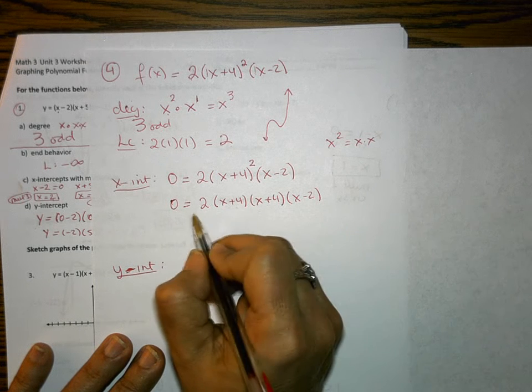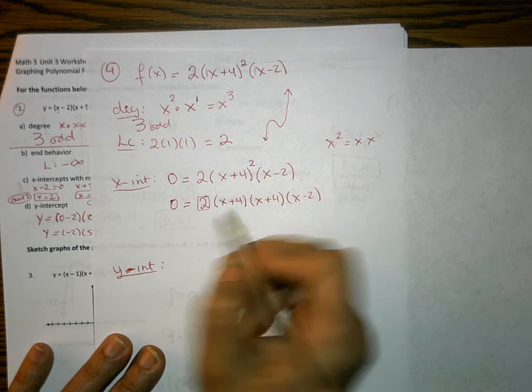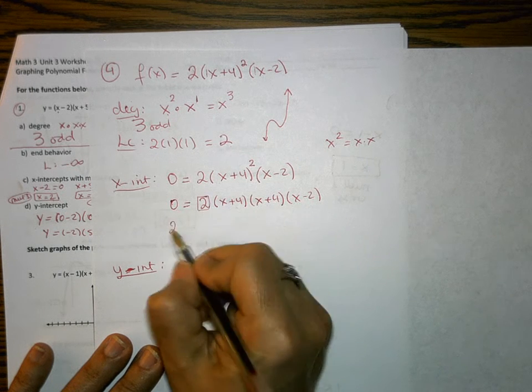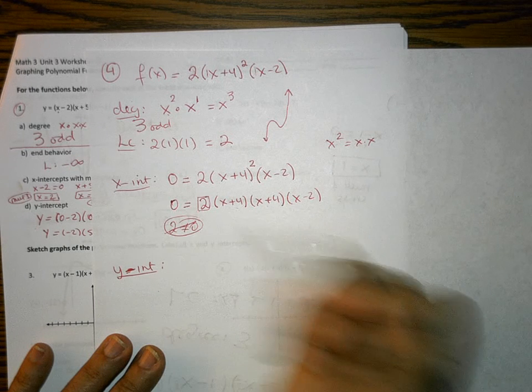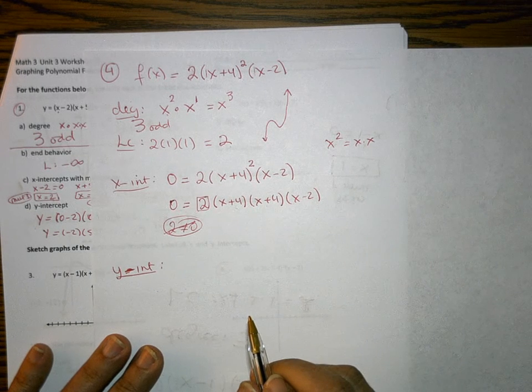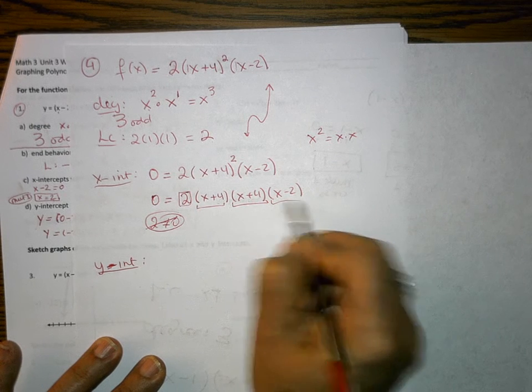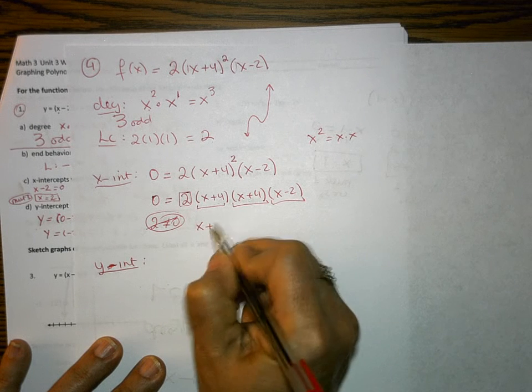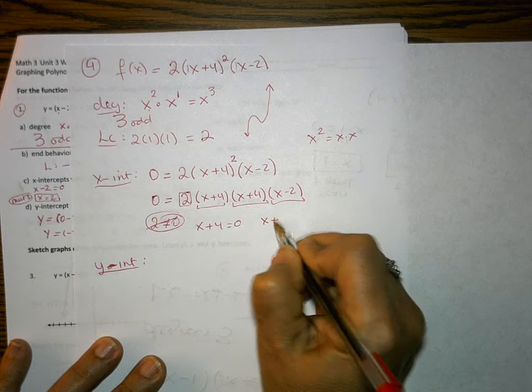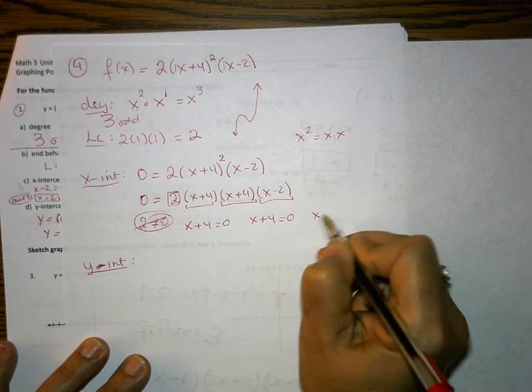I am not going to set 2 equal to 0 because there's no need for that. I know that 2 does not equal 0, and there's no variable on 2 anyway for me to solve for x. I'm going to set every single factor equal to 0. So x plus 4 equals 0, x plus 4 equals 0, and x minus 2 equals 0.